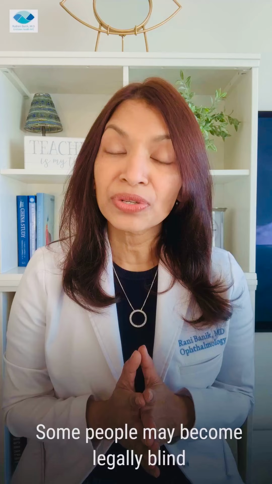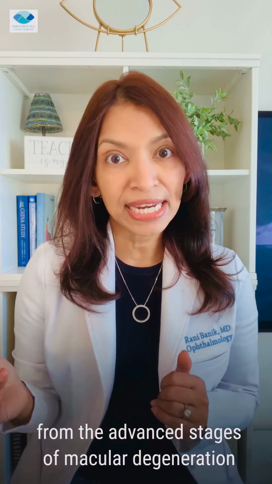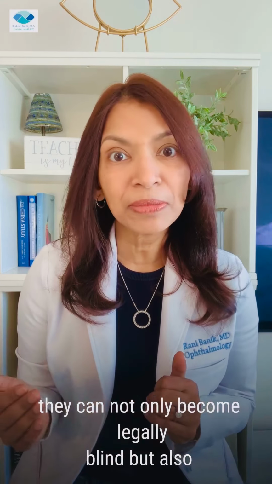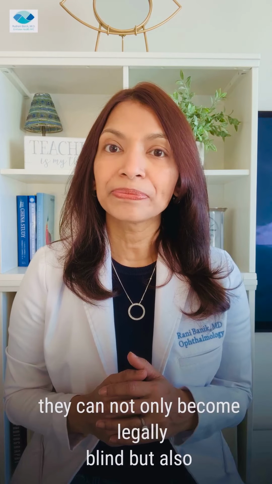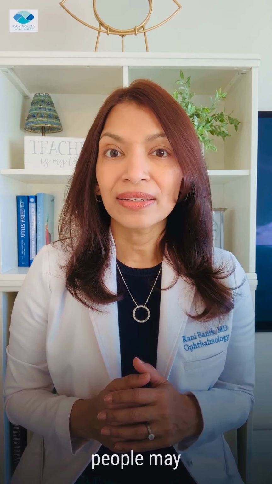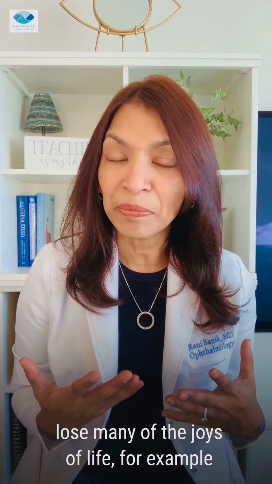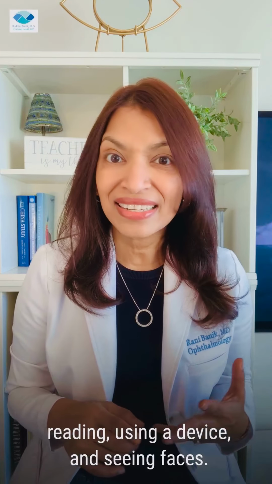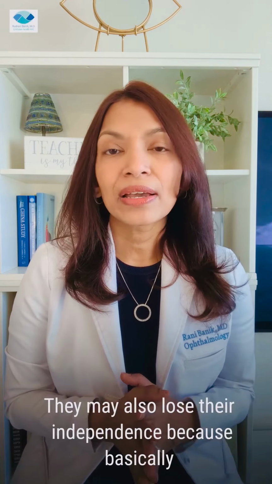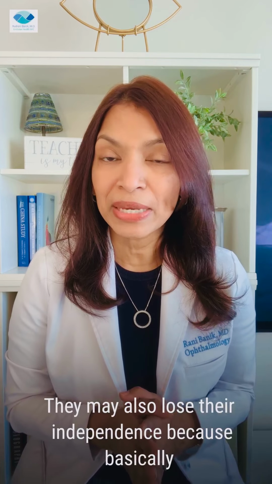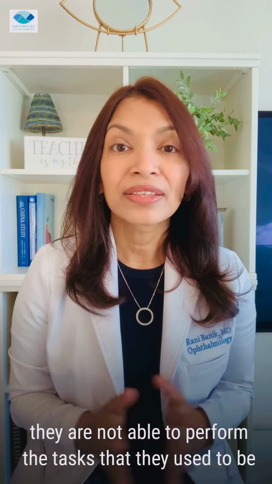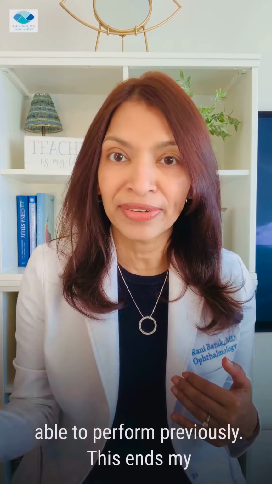Some people are also legally blind from the advanced stages of macular degeneration. They can become legally blind, and not only do people lose many of the joys of life, for example, reading and using a device and seeing faces, but they also lose their independence, because they are not able to perform tasks that they used to be able to perform previously.